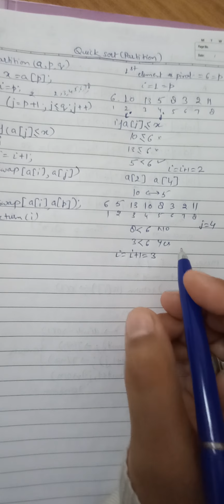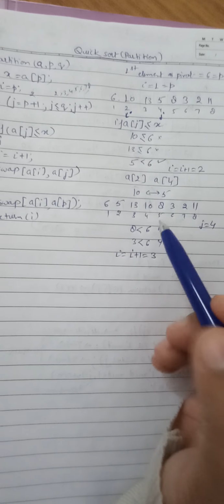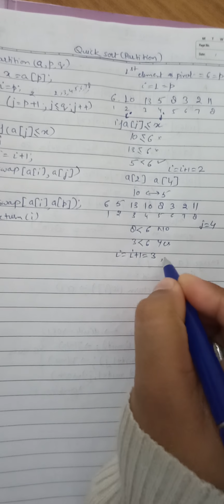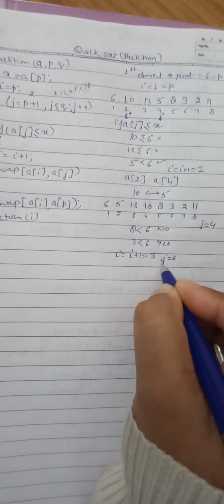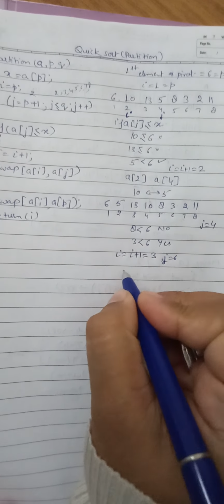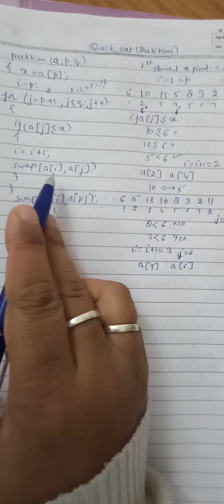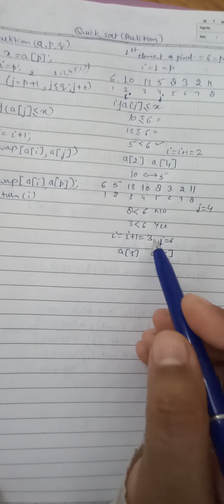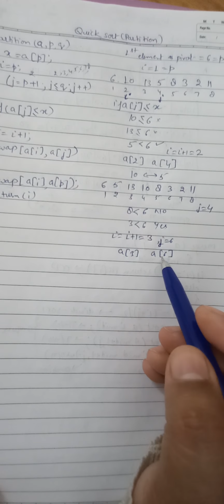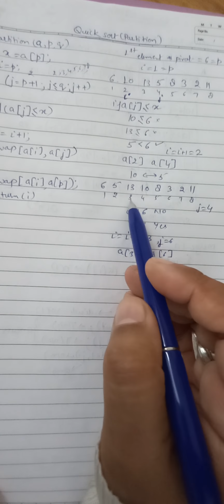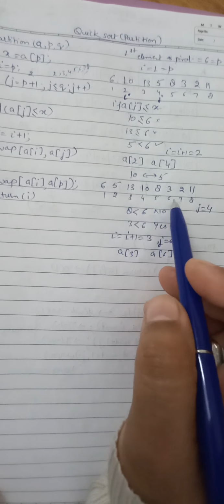And what is the jth position now? Fifth, sixth. The jth position is 6. So we swap A3 with A6 from this algorithm. Swap A[I], A[J]. The I value is 3 and the J value is 6. So we will swap A3 and A6. What is on the third position is 13 and on the sixth position is 3.